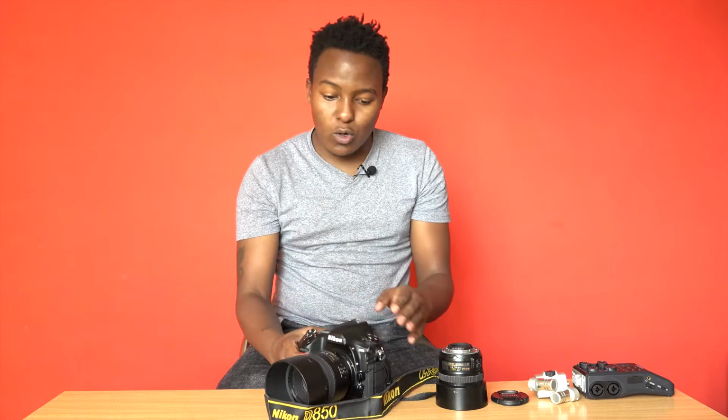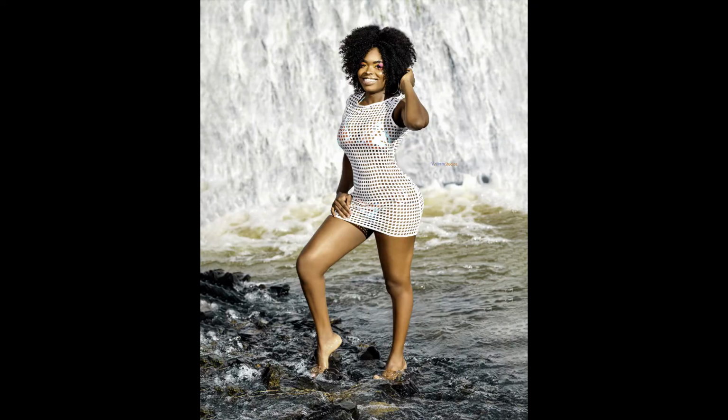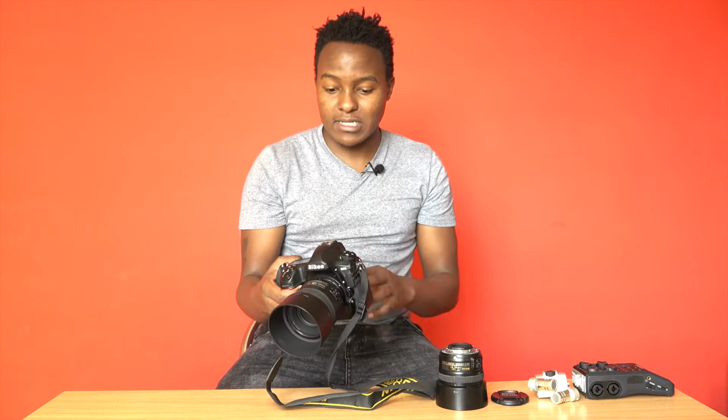It is among Nikon's top of the line cameras, and it is so amazing. It has low light capabilities, but this one is for the pros. If you're starting out, I list down in the description box some of the best cameras that you can select while you're starting out. For instance, myself, I started with the Nikon D5300. It was such a wonderful camera.